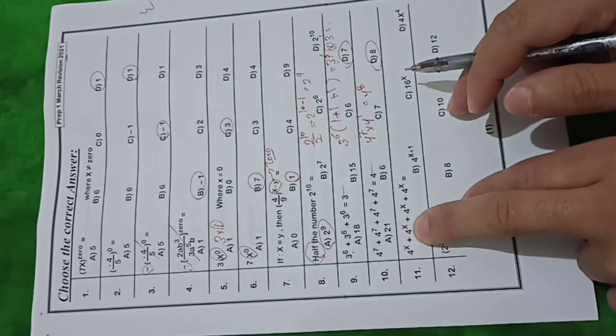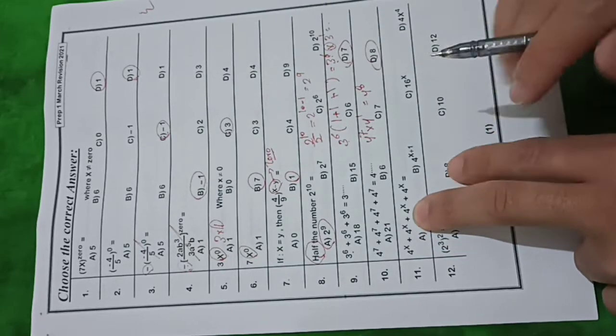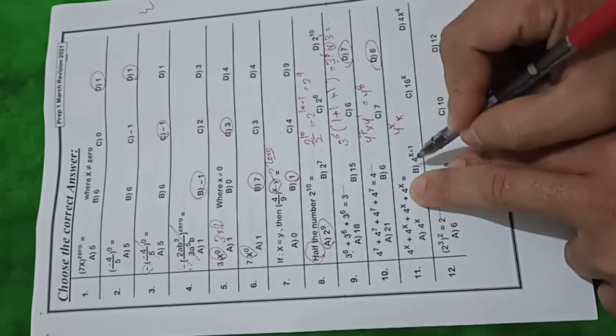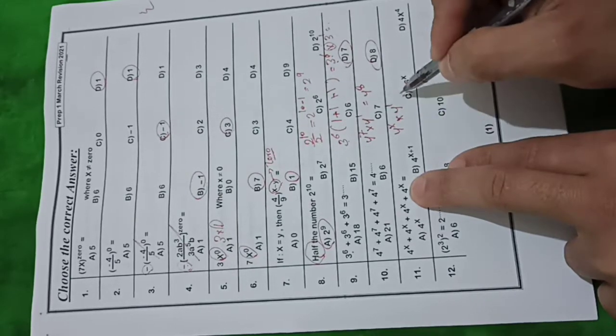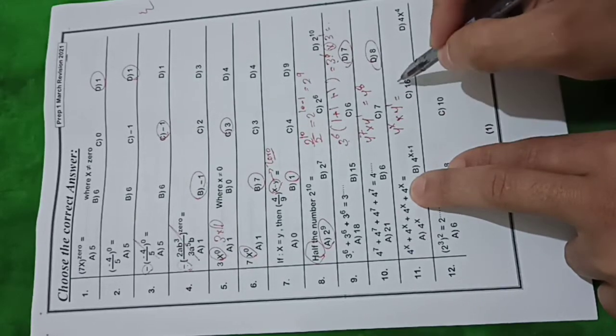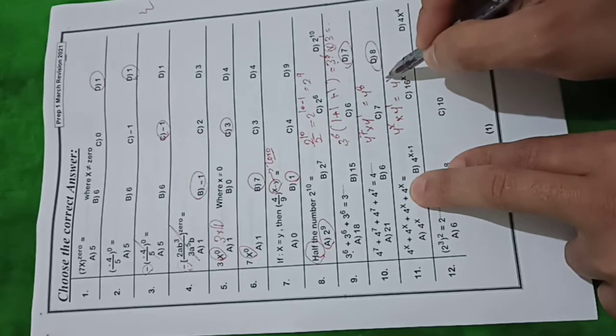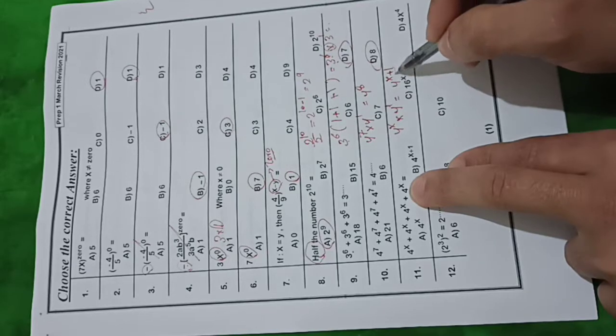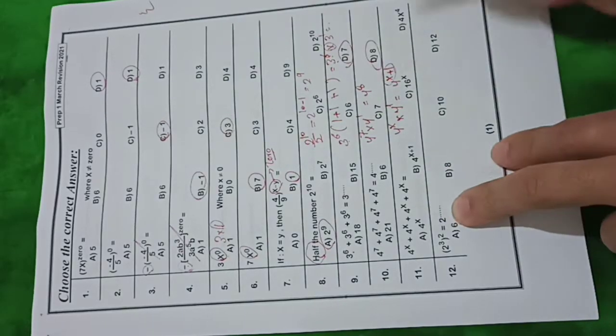4 power x, 4 power x, 4 power x, 4 power x, four times. So we have 4 power x repeated 4 times, times 4 power 1. And in multiplying we add powers. Then we have 4 power x plus 1. X plus 1 is the power.